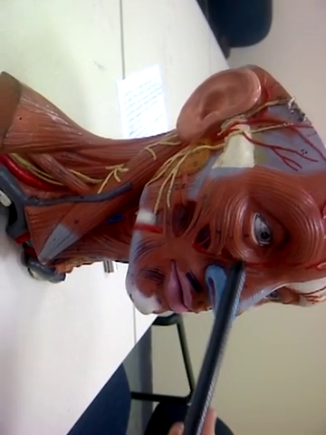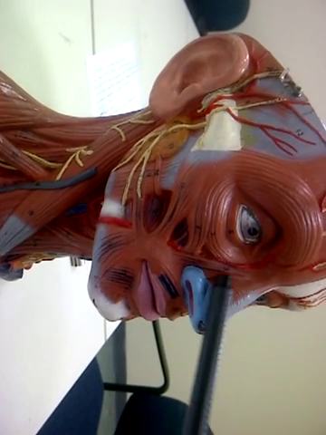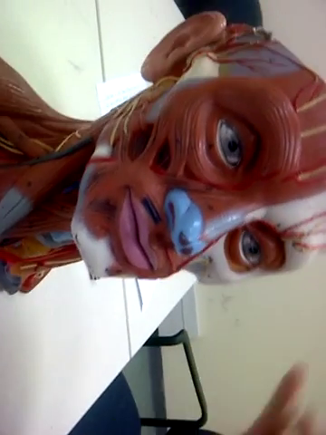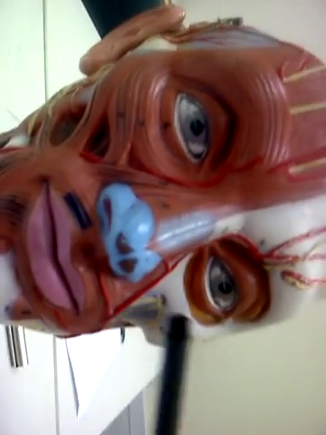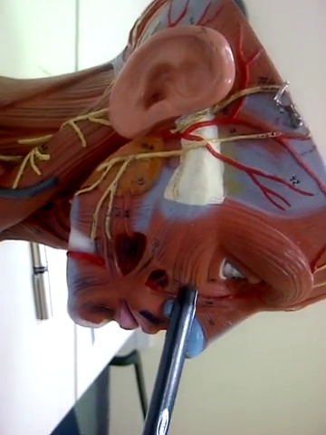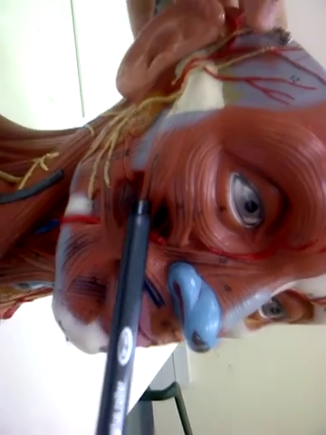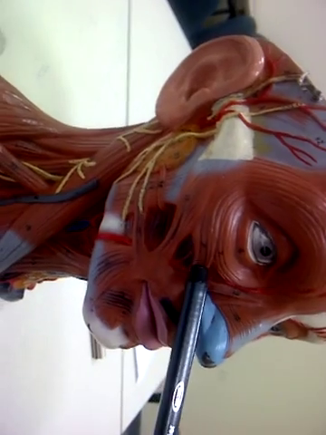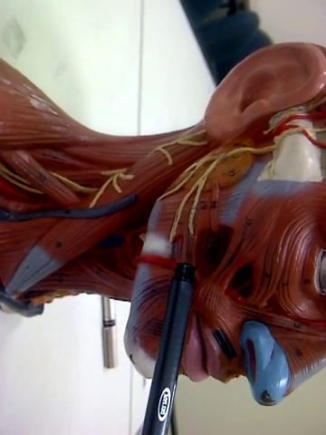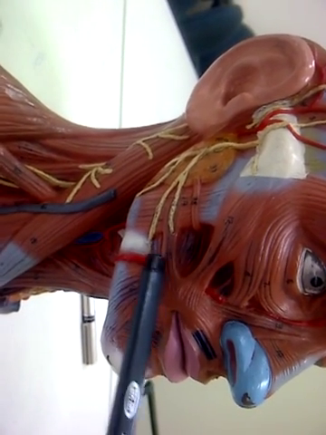This is the levator labii superioris, and you have one over here as well. This one. This over here, you're supposed to have the levator labii superioris. And this is the zygomaticus minor, zygomaticus major. Over here, this is the zygomaticus minor, zygomaticus major. This is the risorius. Inside you have the buccinator muscle.